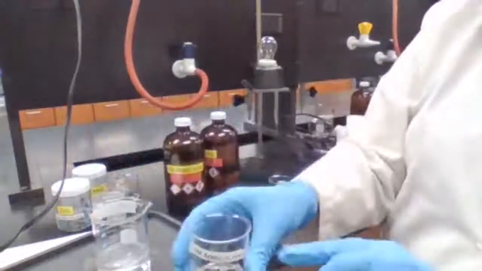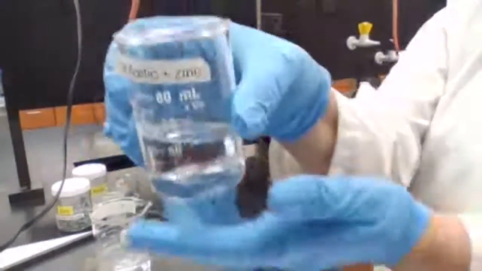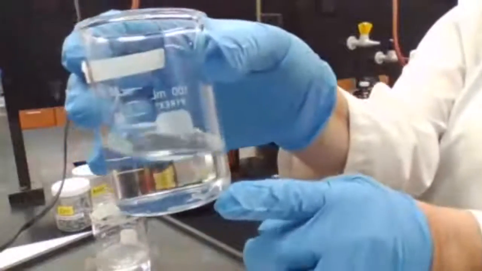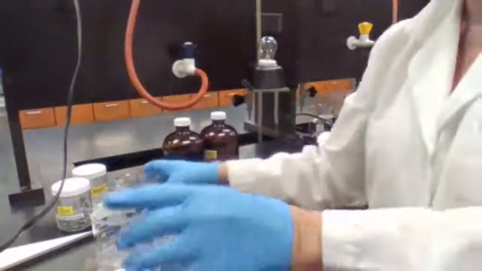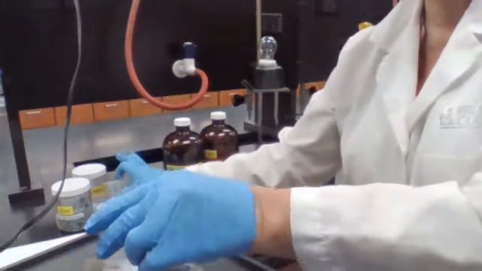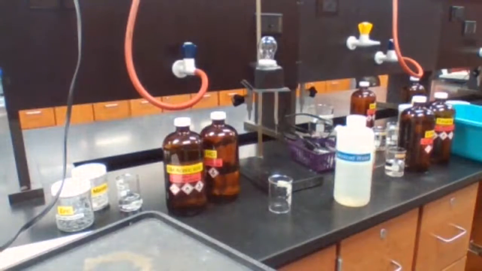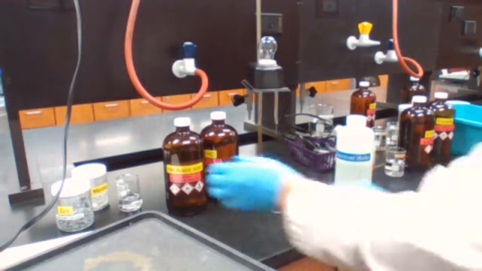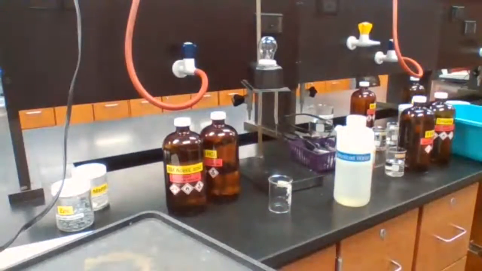And this one is the acetic acid and the zinc, with not much activity. So this makes the difference between strong and weak acid. I'm going to transfer it to the fume hood so I don't get too much hydrogen gas in my face, especially since these are strong acids at high concentration. Leave it, put it away.